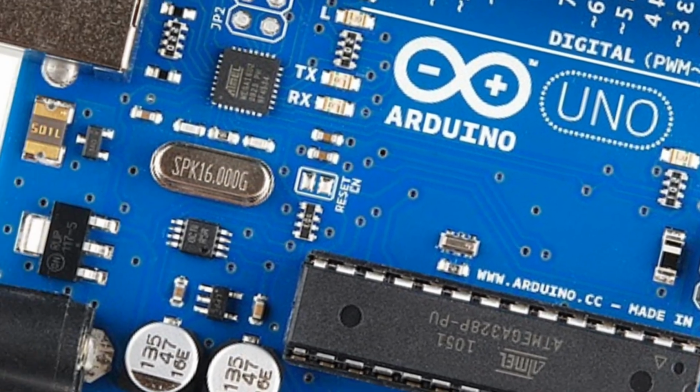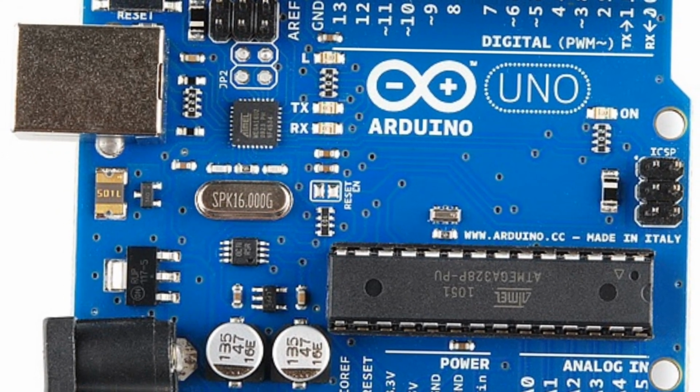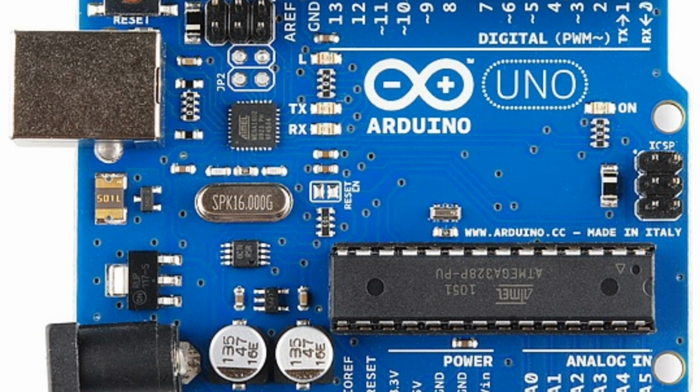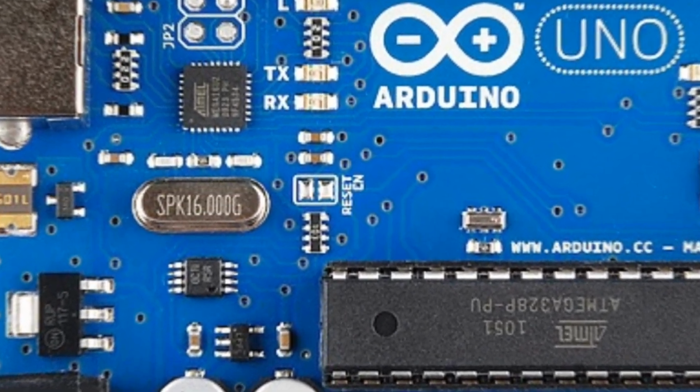But before we begin, let's take a look at the components we'll need for our light-activated LED project. First, we'll need an Arduino board, which serves as the brain of our project. You can use any Arduino board model you have available, such as the Arduino Uno or Arduino Nano.